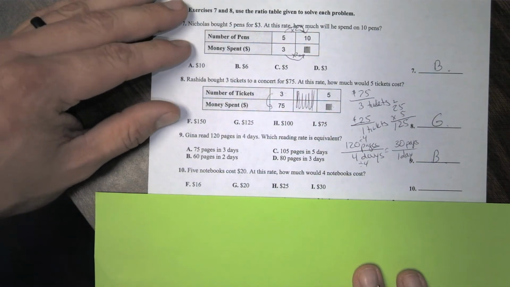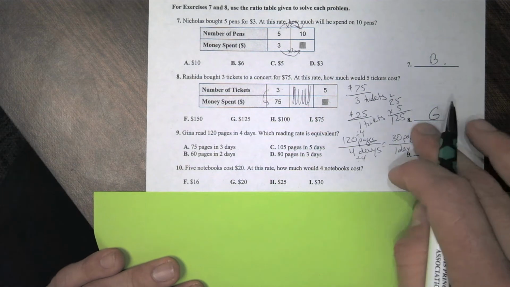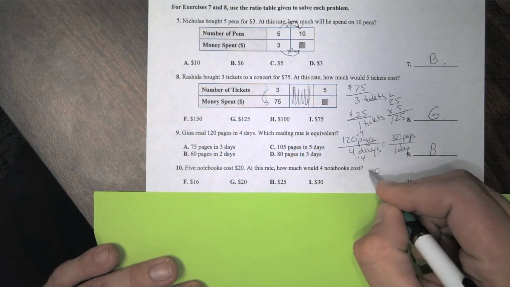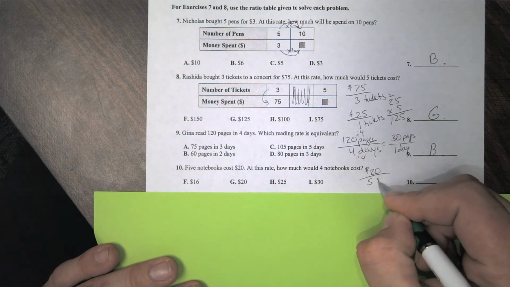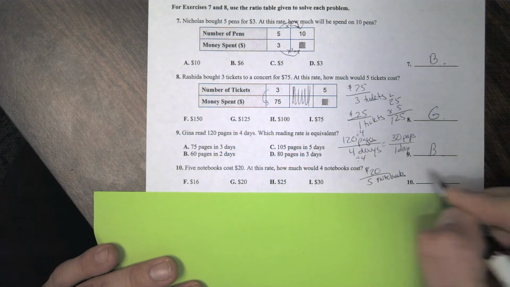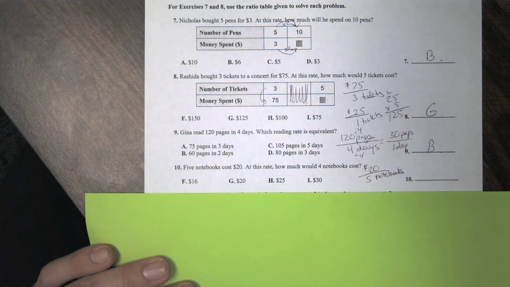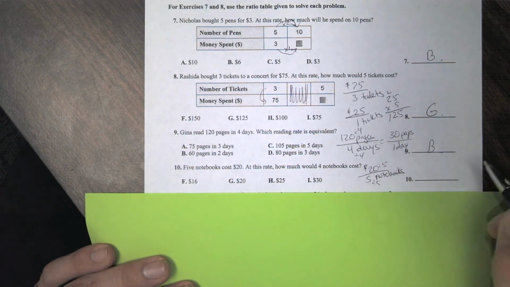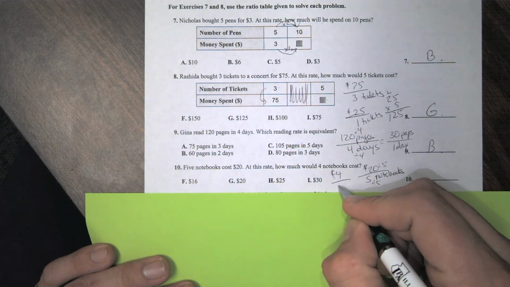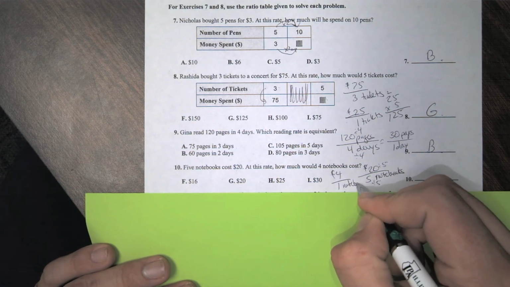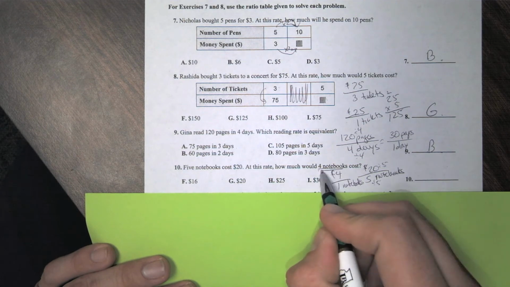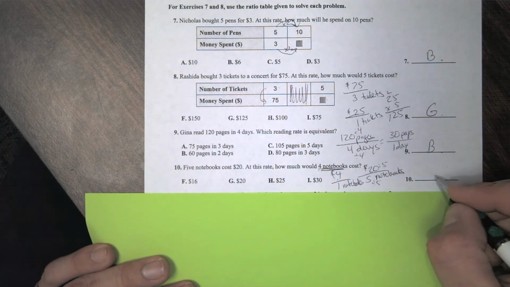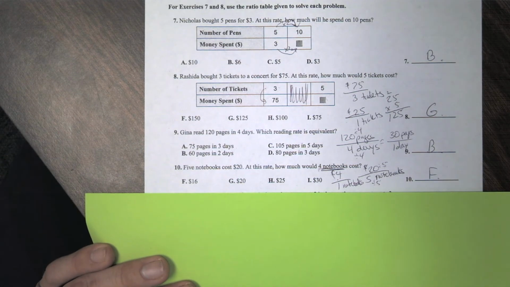Okay, number 10. 5 notebooks cost $20. At this rate, how much would 4 notebooks cost? So $20, 5 notebooks. Once again, we first start off by finding the unit rate. So we got to get 1 on the bottom. What this means is that each notebook costs $4. So if they want to know how much it would be for 4 notebooks, we do $4 times 4 notebooks. Letter F, $16.